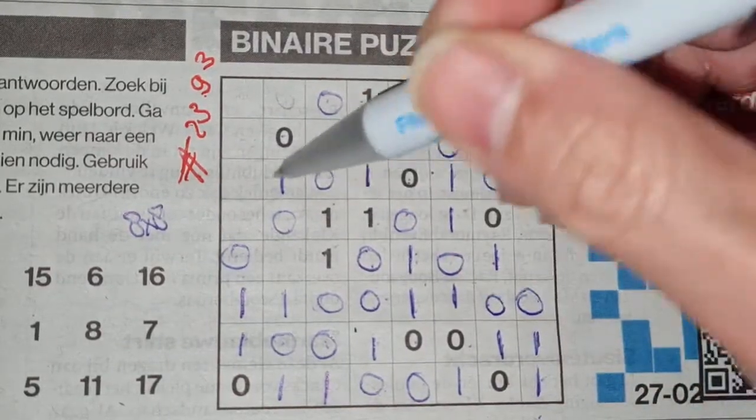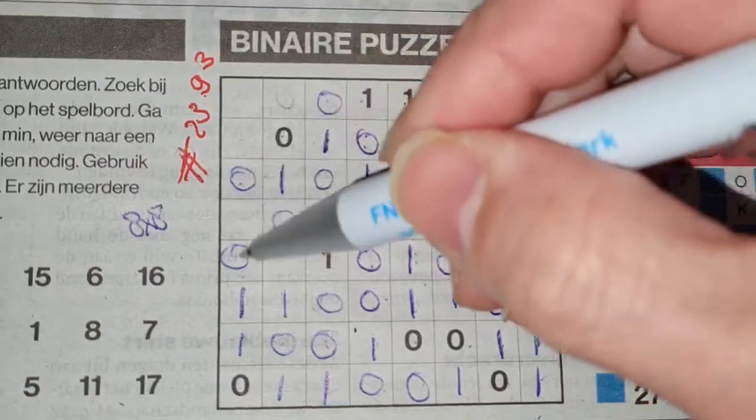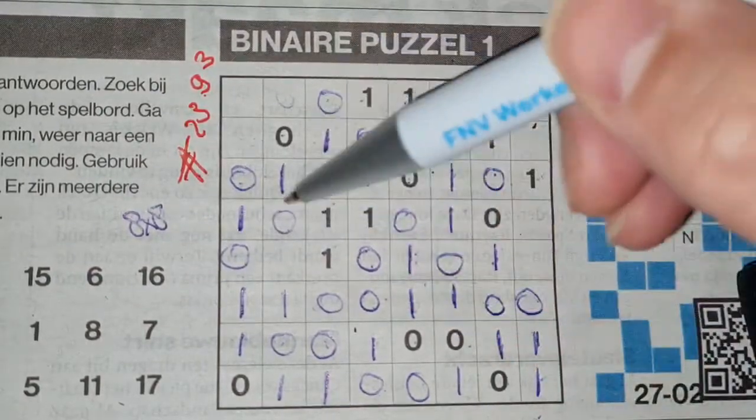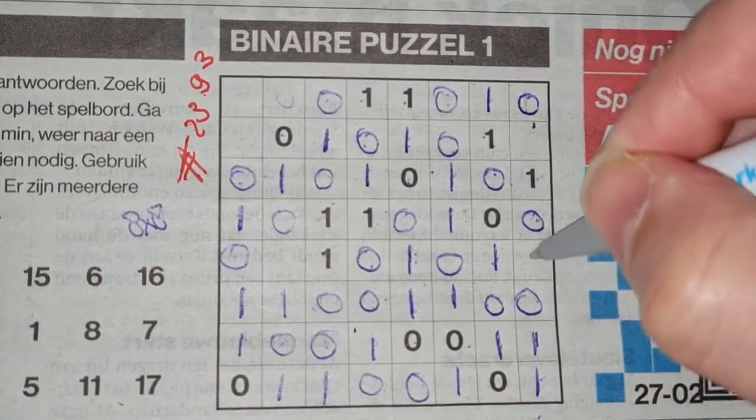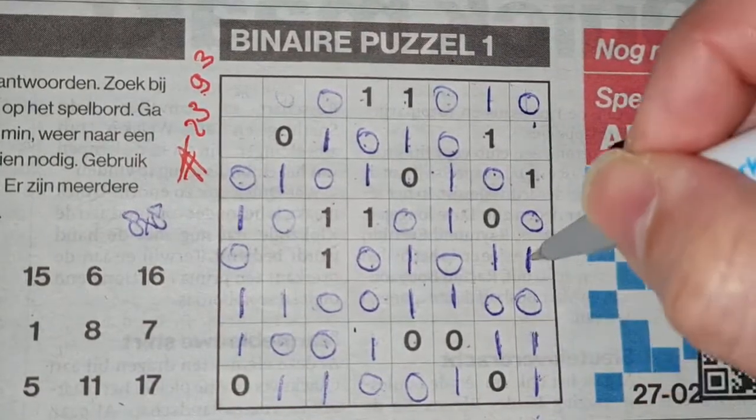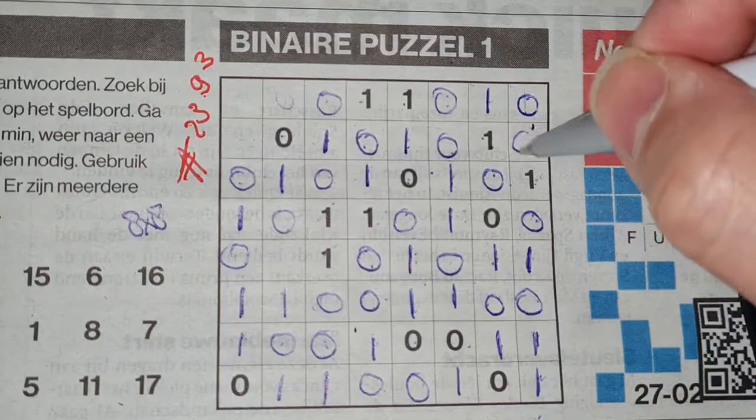Now we have 4 ones, so the rest are zeros. Between two zeros comes a one. Now we have 4 ones, so the rest are zeros. Between two zeros comes a one. Now we have 4 ones in the last column, so the rest are zeros.